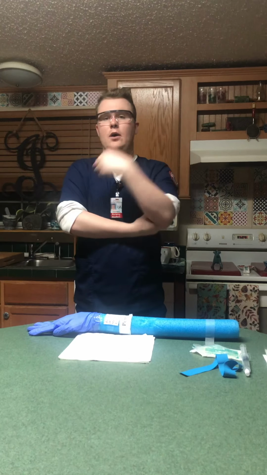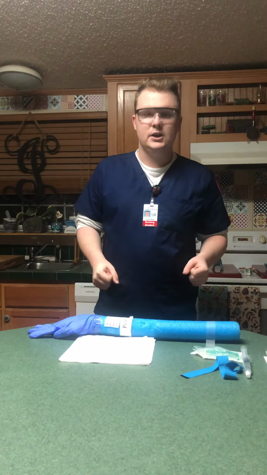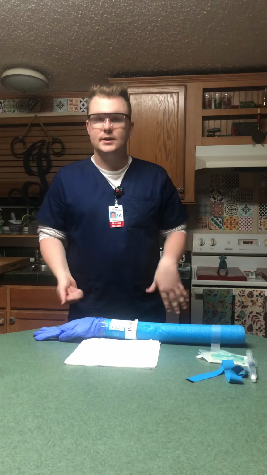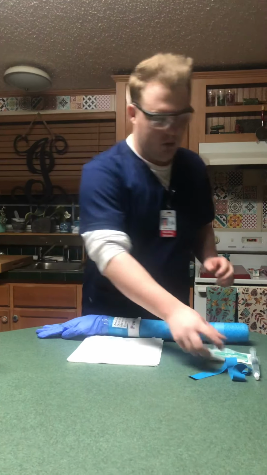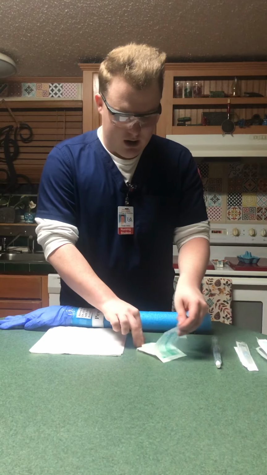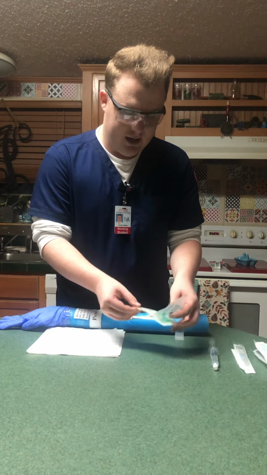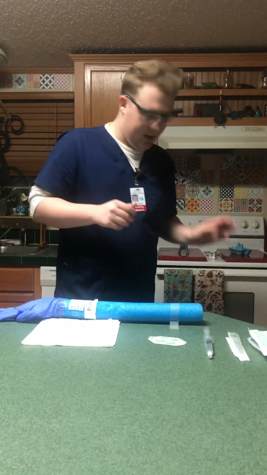Okay, so now I'm going to raise the bed up to a comfortable working height, lower the side rail, and put my patient either in supine position or sitting. After they're in the correct position, I'm going to take my equipment and open it using sterile technique. So I'm going to open my Tegaderm, and I can just set this down. I'm going to drop this.